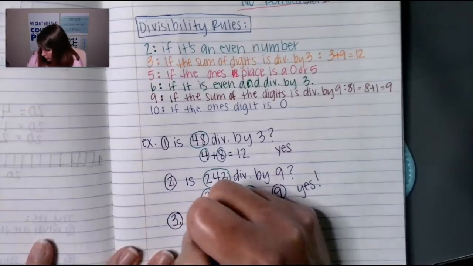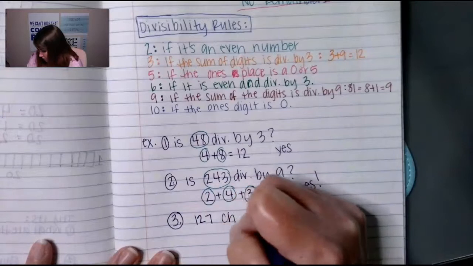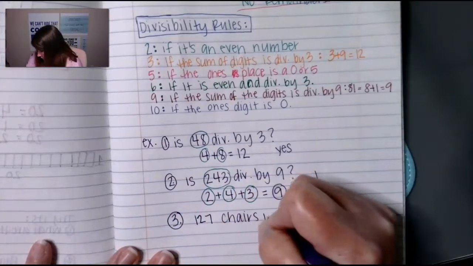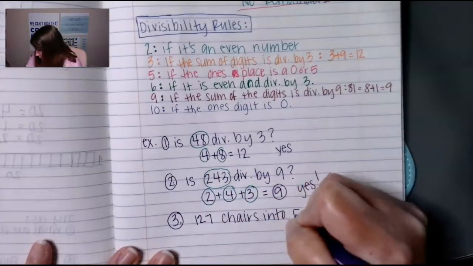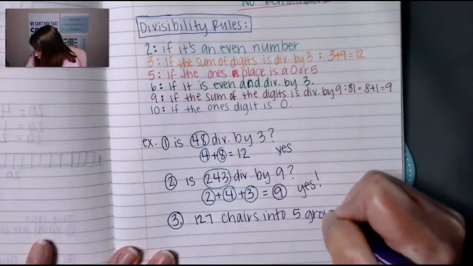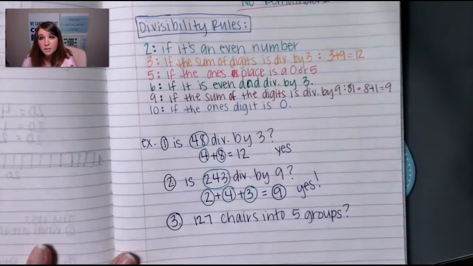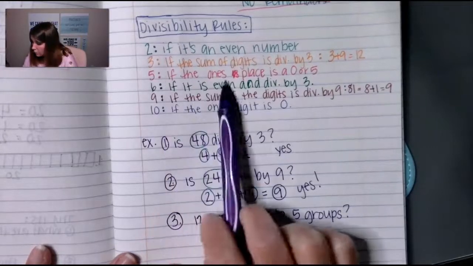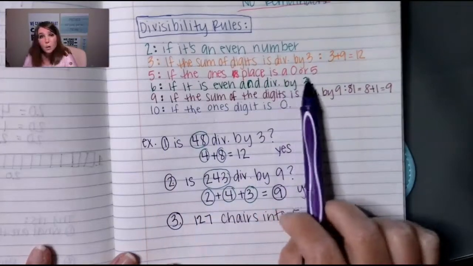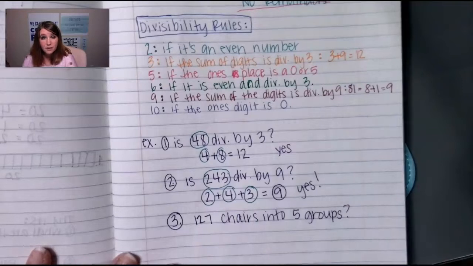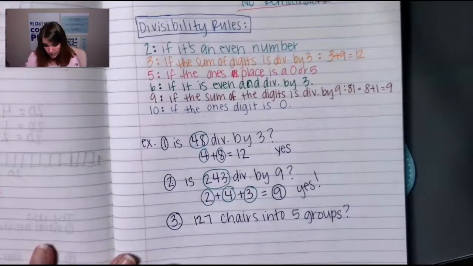So 127 chairs into 5 groups. Does that work? Well, let's look. If the ones place is a 0 or a 5, does that work? Let's look at the ones place.